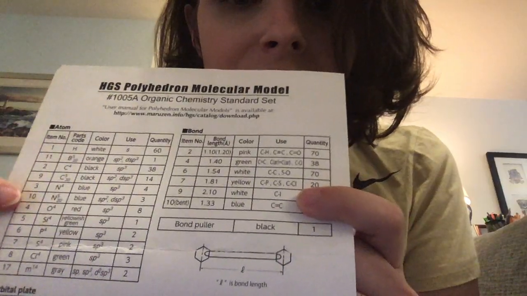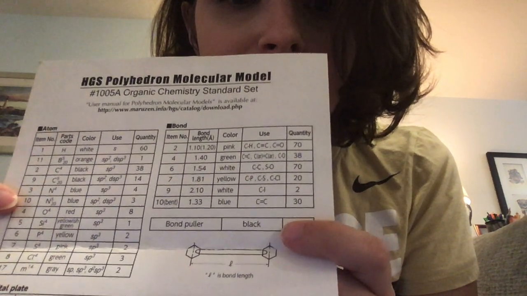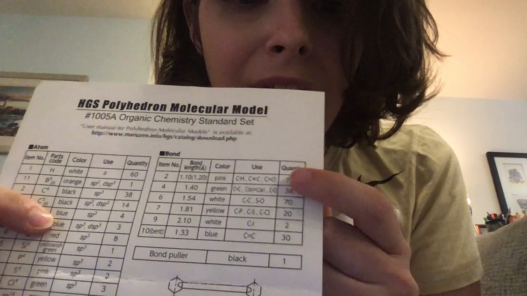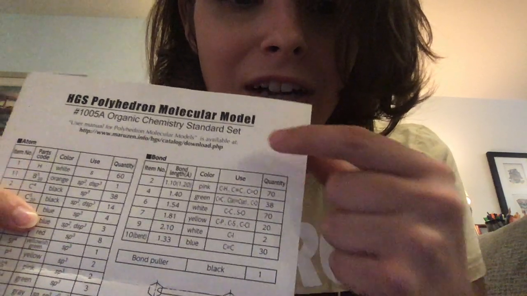I'm building CH4. Now I'm going to take my central atom and put bonds on it, so I need to figure out which bonds I'm using. In my model kit, there are different colored bonds, and each colored bond has a different length. In my case, it matters which atoms are in the bond, because the instructions tell you that. Methane just has 4 CH single bonds, so I am going to use the pink, because under color, it says pink.